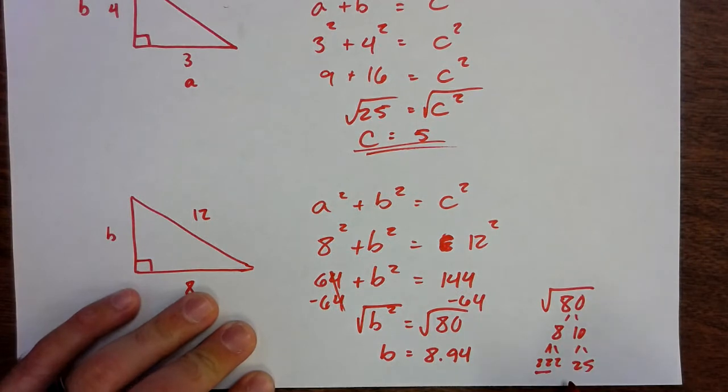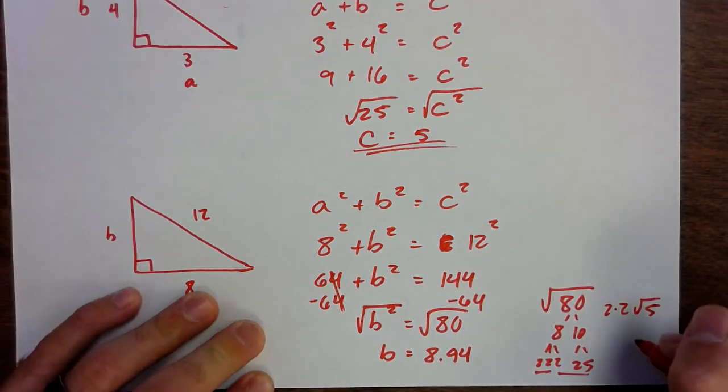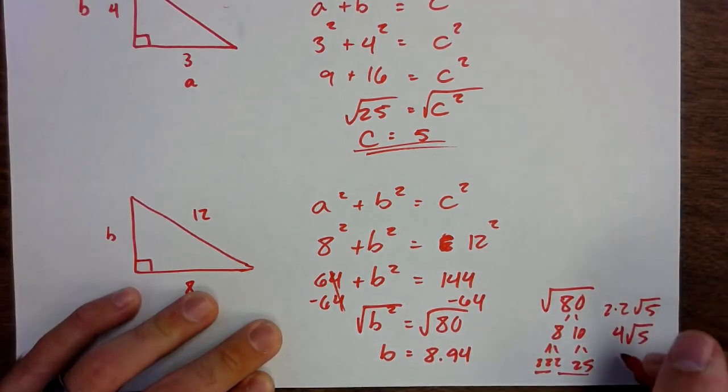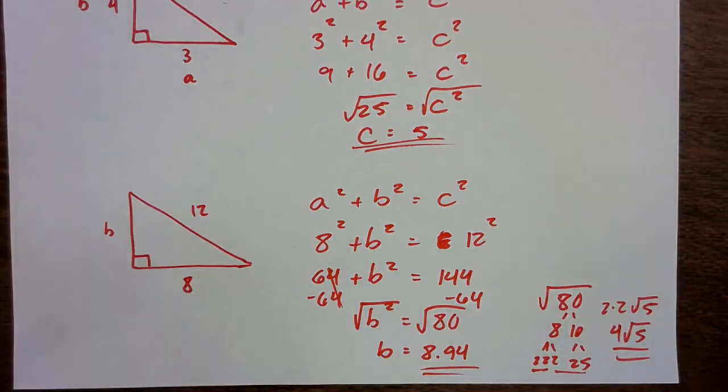So there's one set of 2. Here's another set of 2. So on the outside, we're going to have 2 times the square root of 5. 2 times 2 is 4 times the square root of 5. Both of these are the same. If you punch it in on your calculator, you will find that they are the same number.